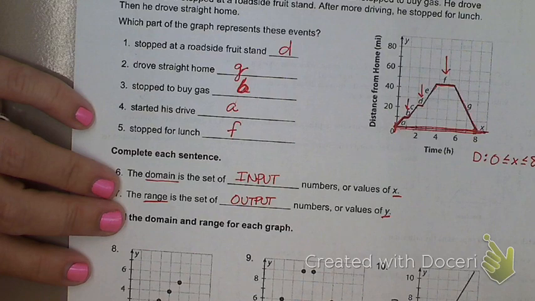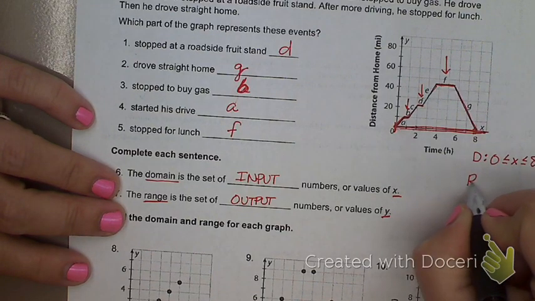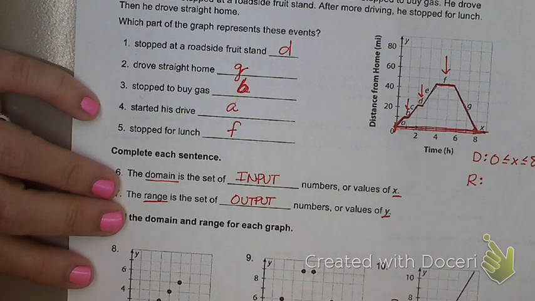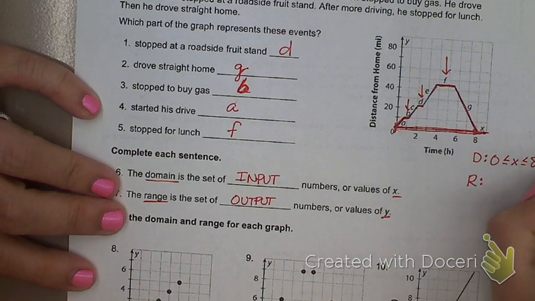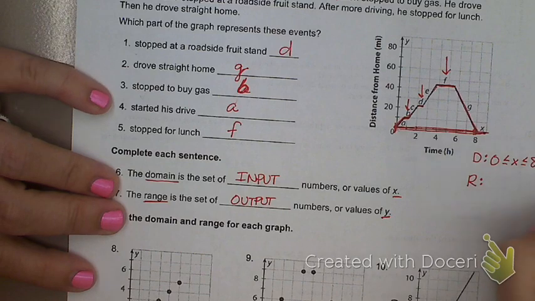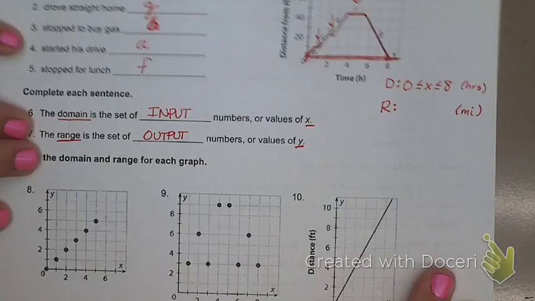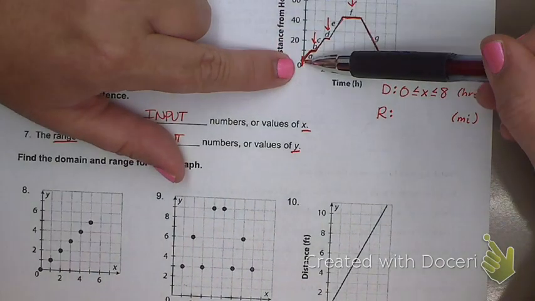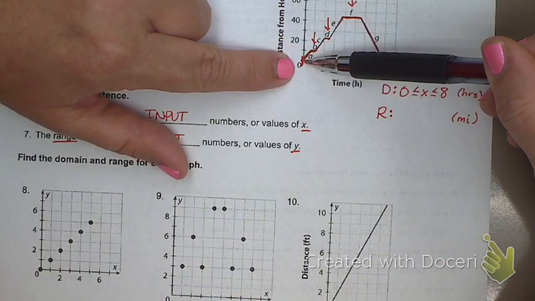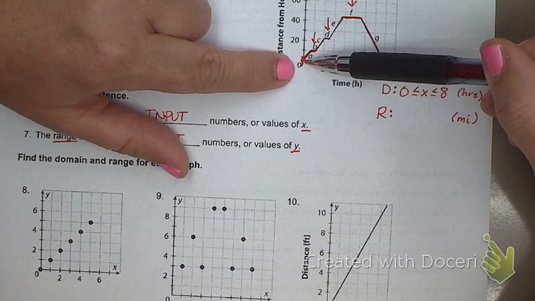So how do you think I explain the range? Keep in mind, if domain is my X values, it's talking about hours. Range would be talking about miles, the Y-axis. So he starts off at home, right? Which means his distance from home is 0.